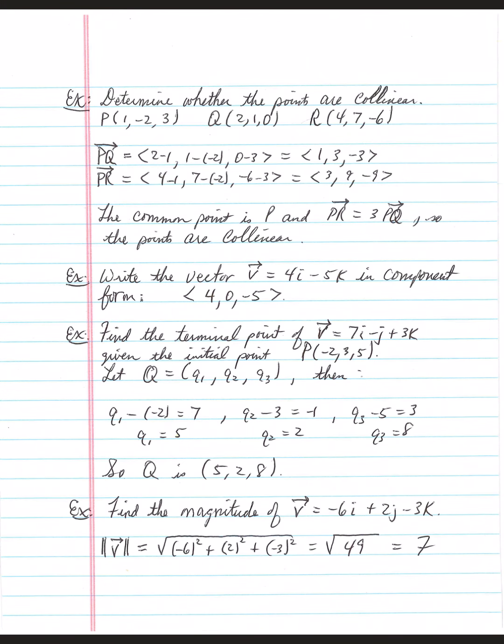Determine whether the points are collinear. If we were to plot all 3 points, do they fall on the same line? That's what we're trying to determine. Well, let's first get the component form of PQ. 2 minus 1, 1 minus -2, and 0 minus 3 gives us 1, 3, -3.